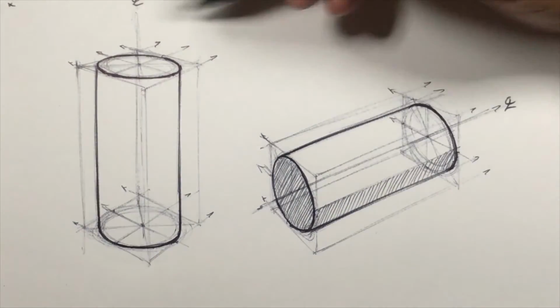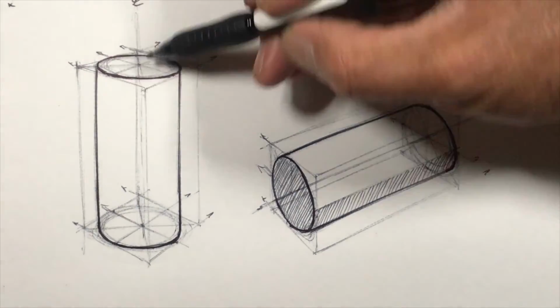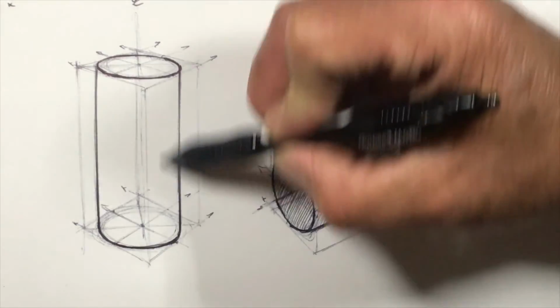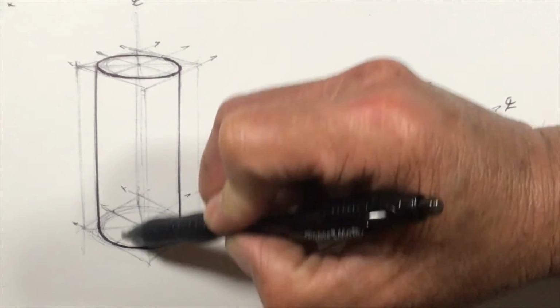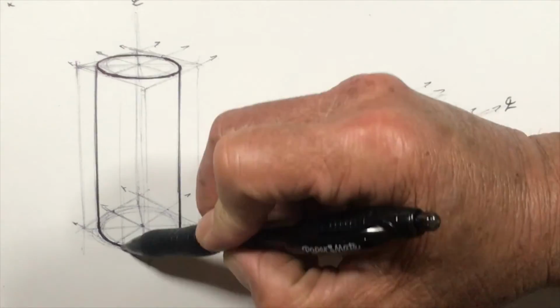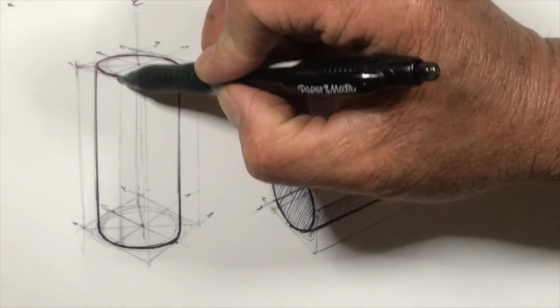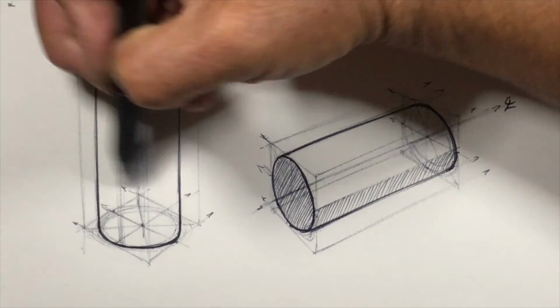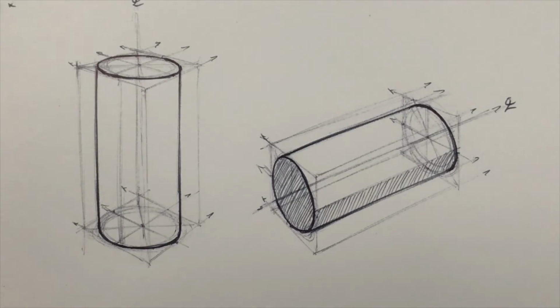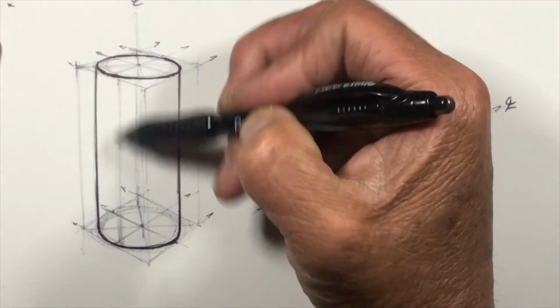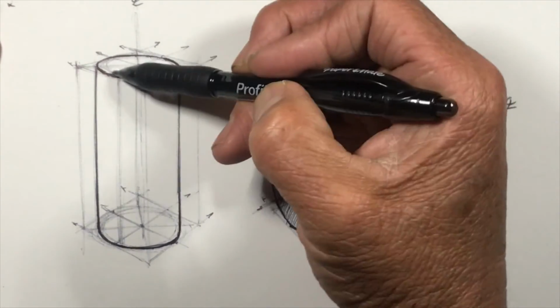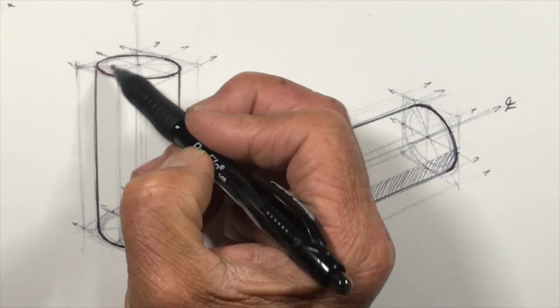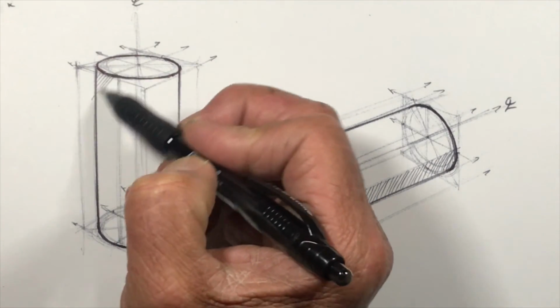On a vertical cylinder, light source from the same direction, we could say that this part of the cylinder is receiving light. Possibly around here is about where the light is not able to illuminate the surface that's rolling away from it. I just do a light construction line straight, and then I can hatch through that area.